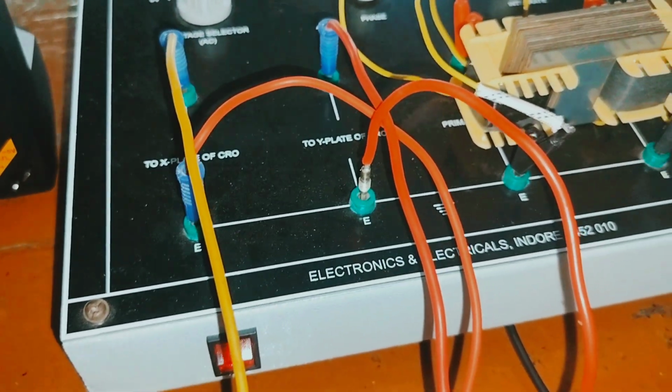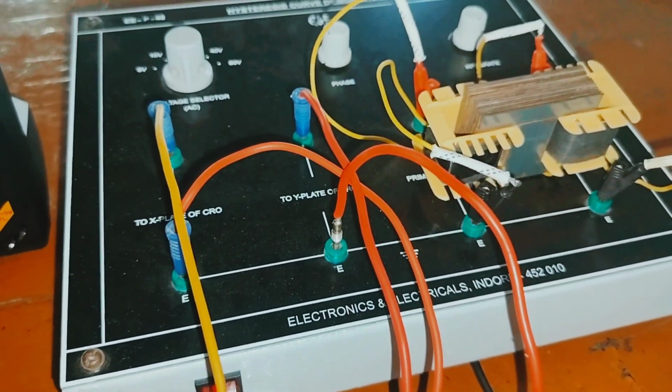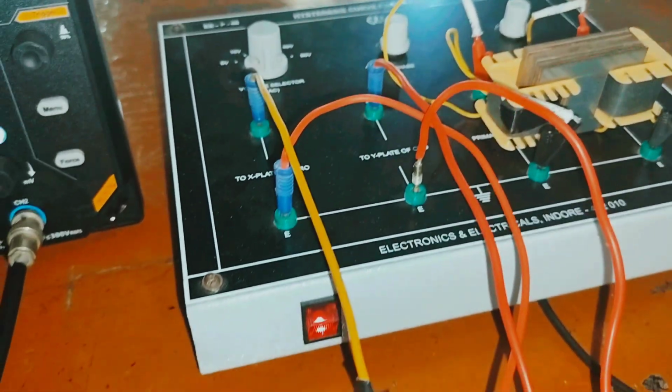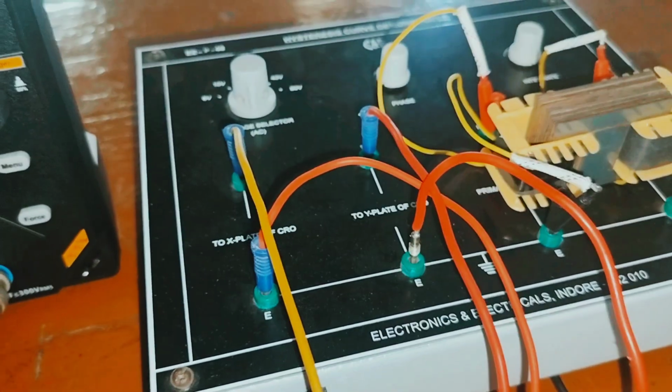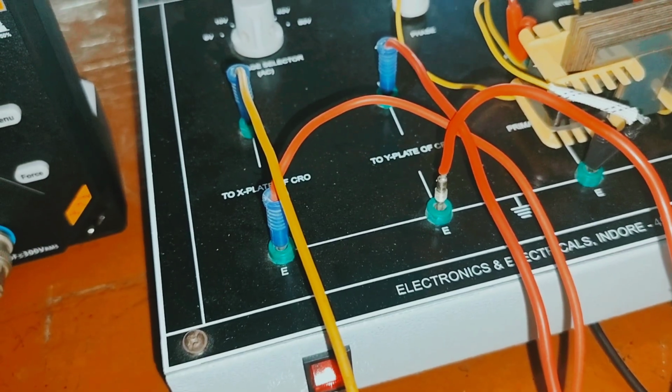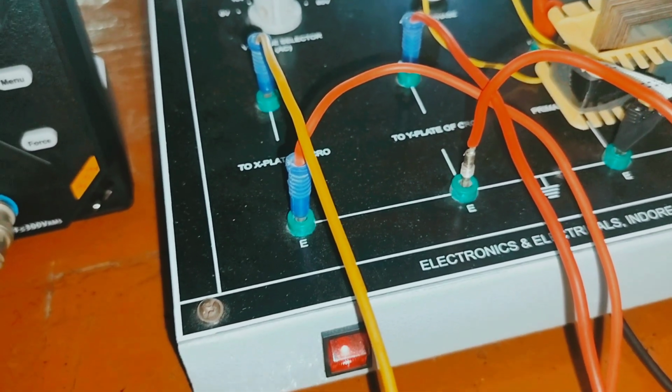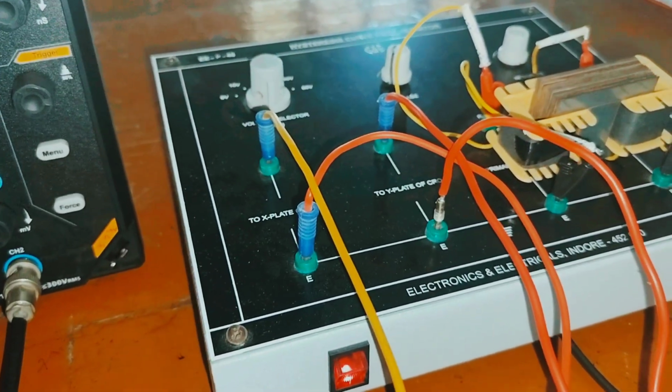So what is the basic idea of this hysteresis loss curve? The magnetizing current produces magnetic field strength H. Then the induced voltage in the secondary coil represents flux density B. We convert electrical signals into B and H and display them on the DSO.